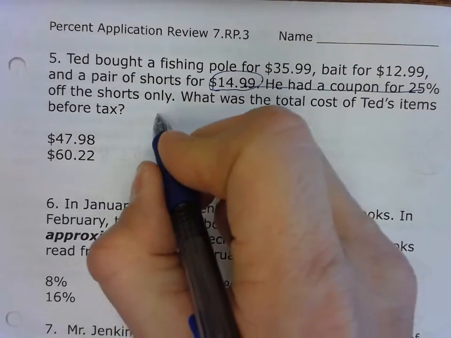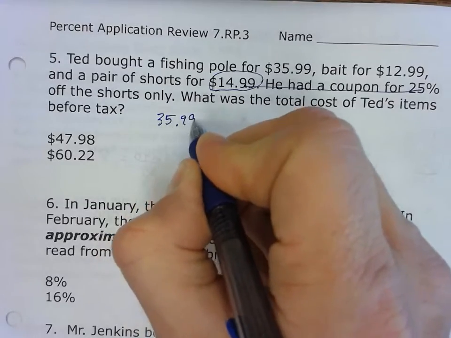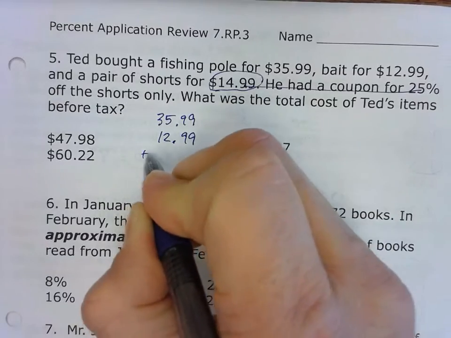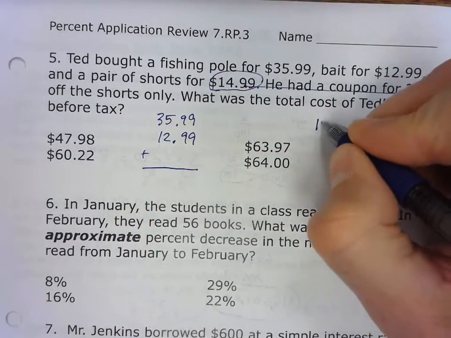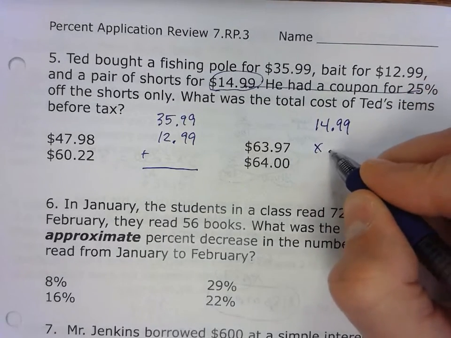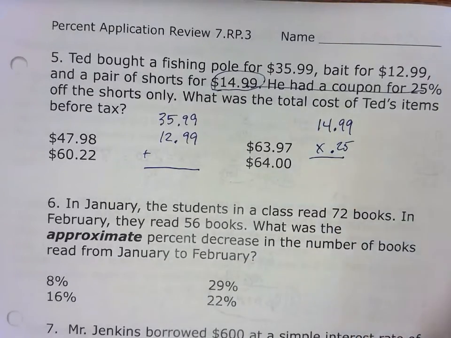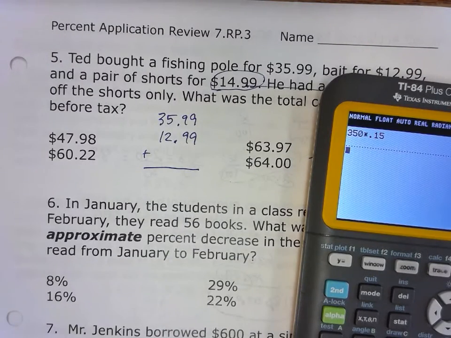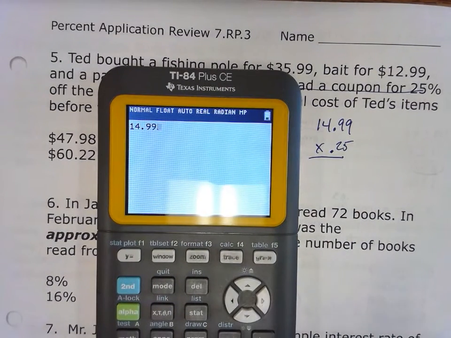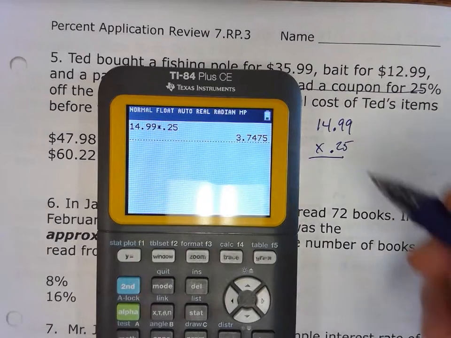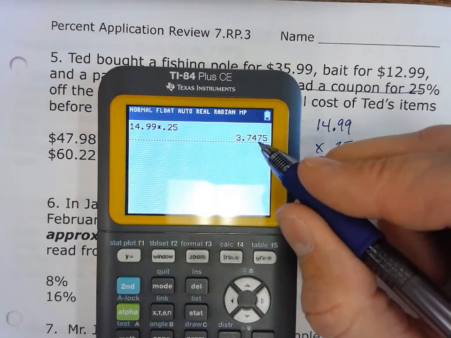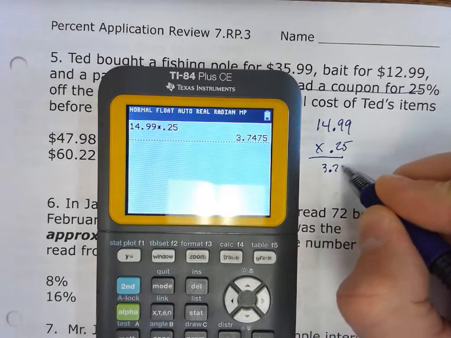All right, so you know he's going to pay $35.99 for the fishing pole because he's not getting the discount off of that. You know he's going to pay $12.99 for the bait. The only question we've got is how much is he going to pay for the shorts? So he's getting 25% off the shorts. So you can multiply that by 0.25 and figure out how much he's going to save off the shorts. So let's see, that's $14.99 times 0.25. That would be $3.75. I'm rounding it up because there's a 7 there, so he's going to save $3.75.